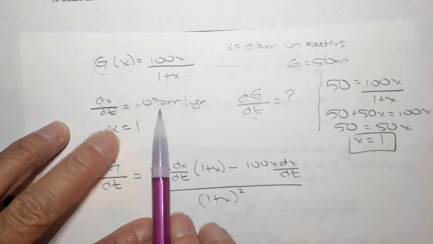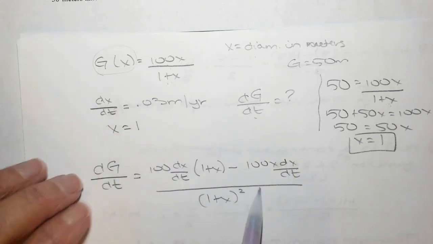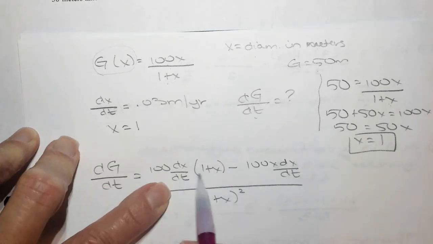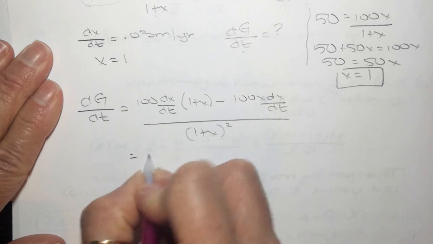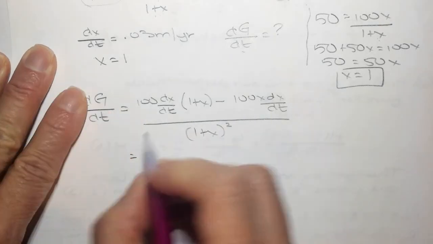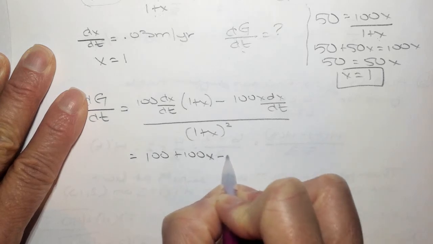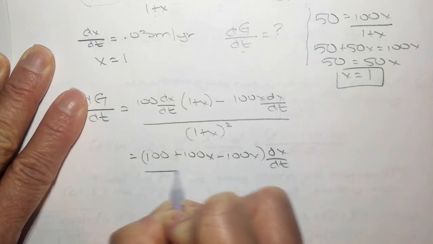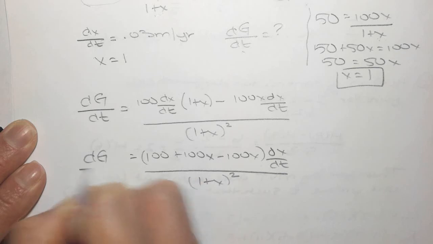Now, I have to make a substitution in order to figure out what dg/dt is, so I'm going to divide a few things out to simplify this just a bit. So this is one big term, and this is one term, so I'm going to factor out the dx/dt. So what we have here is, and I'll distribute the 100 when I take this out, 100 plus 100x minus 100x times dx/dt over 1 plus x, the quantity squared, and this is dg/dt.